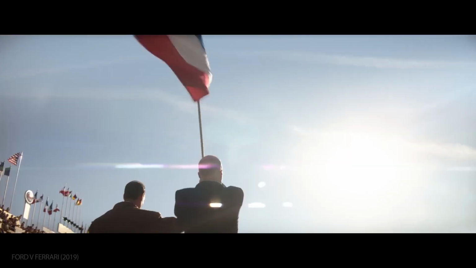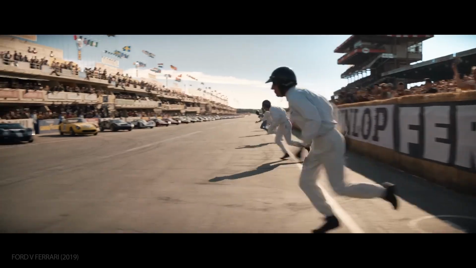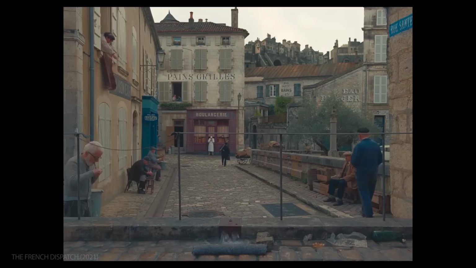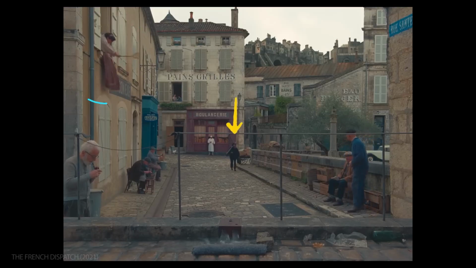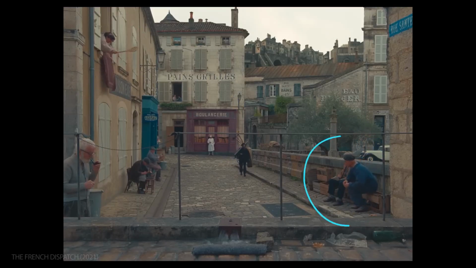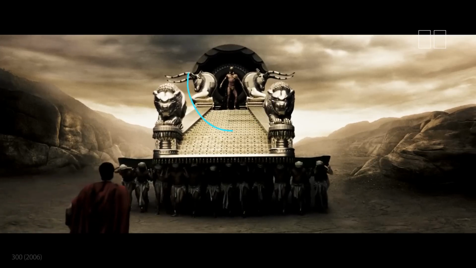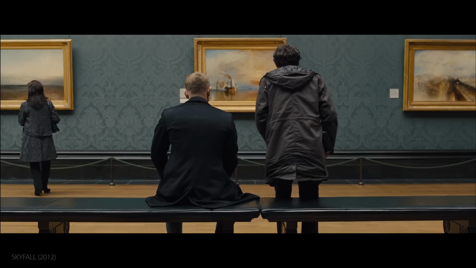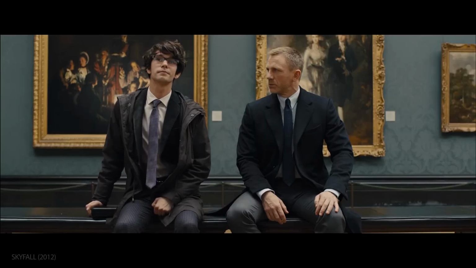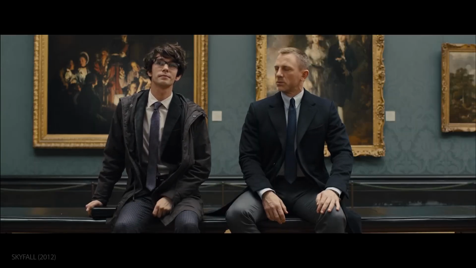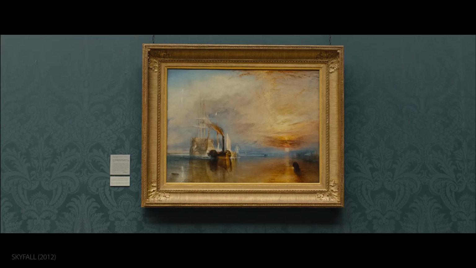Now, let's begin. Simply put, composition is the arrangement of elements in an image. It is not only what you include in a frame, it's the relationship between those elements that creates the overall meaning. This concept began long before motion pictures, when images needed to tell a complete story in a single frame.